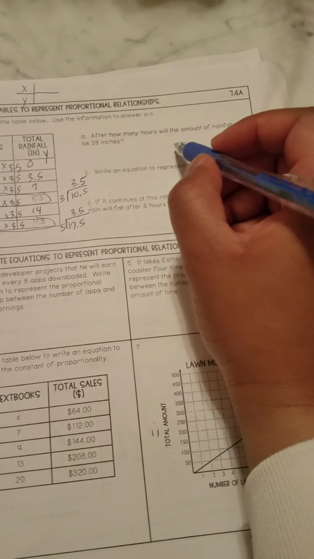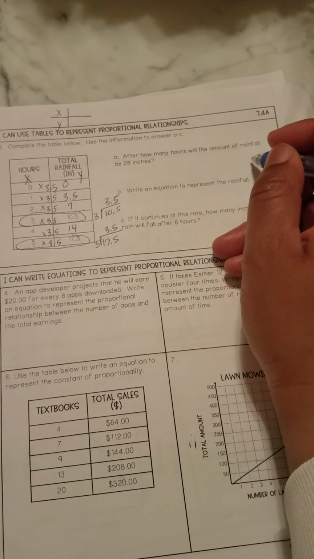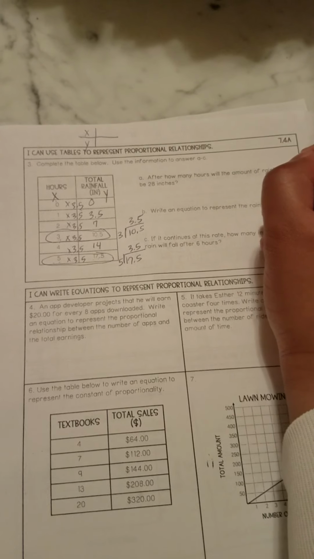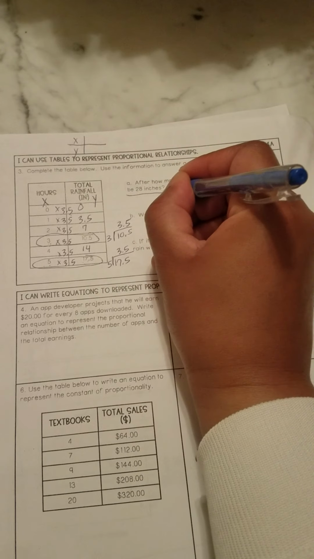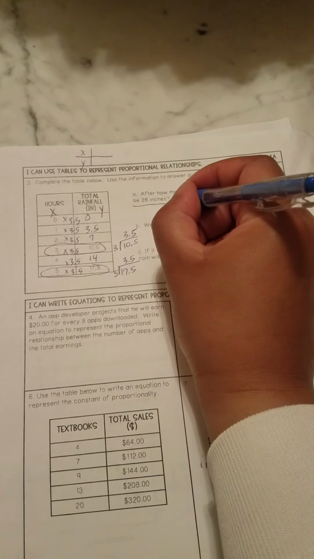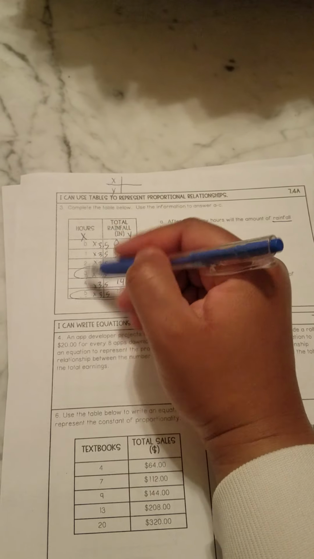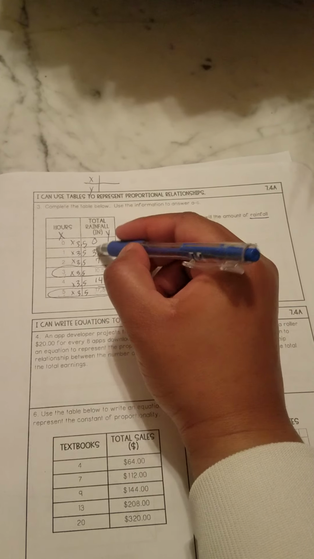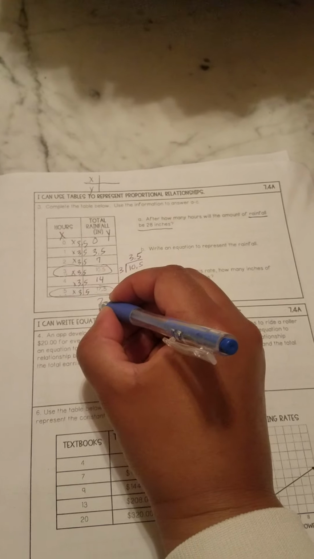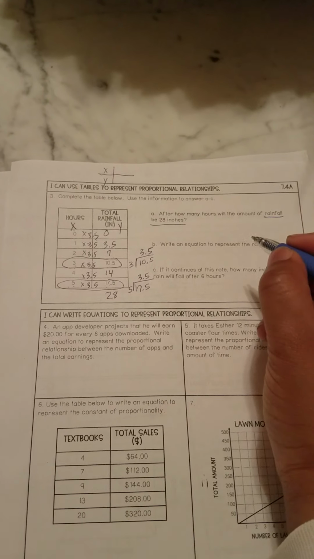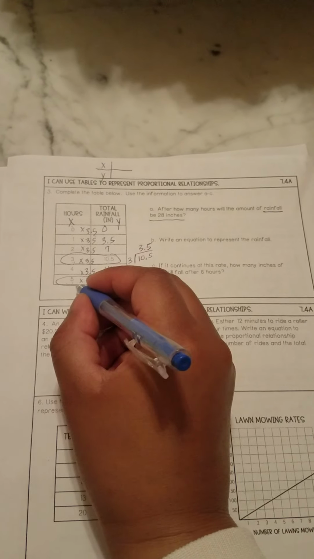It says, after how many hours will the amount of rainfall be 28 inches? So they want the rainfall to be 28 inches. So what you're going to do is you're going to plug it in to your table. Now you got to see whether you're going to plug it into the left side or the right side. Well, it said rainfall is 28, so you want to put it in with rainfall. Okay, so you got your 28. You want to know how many hours that is.